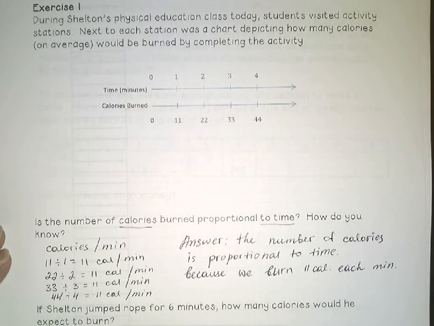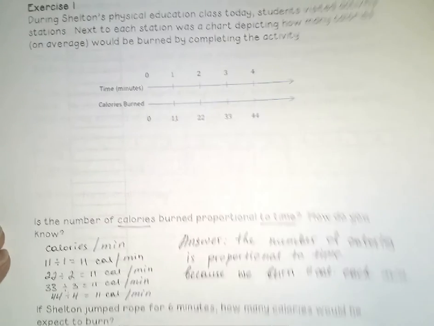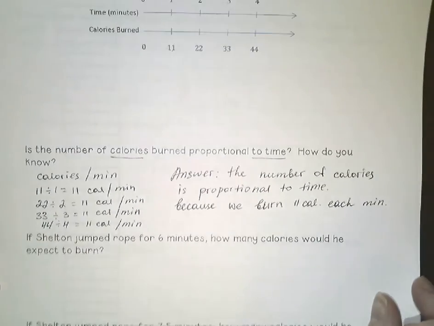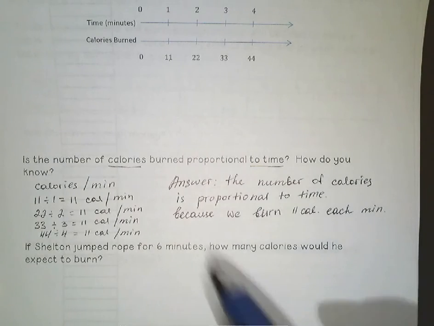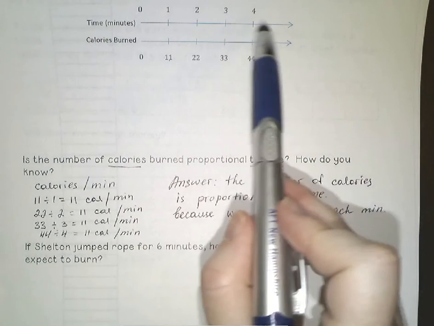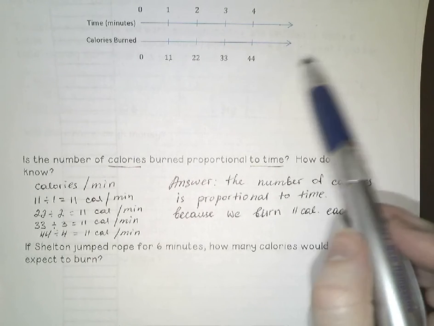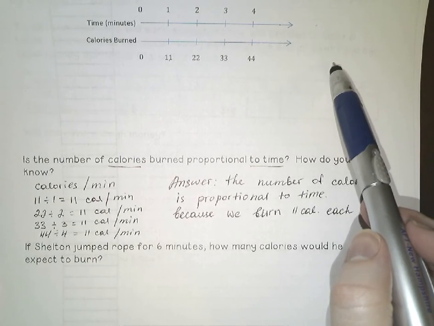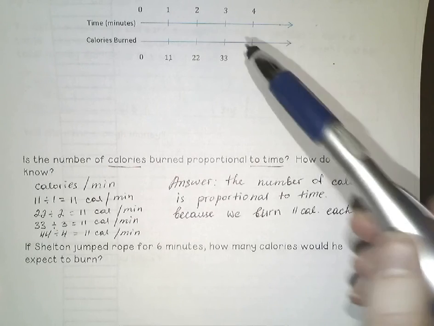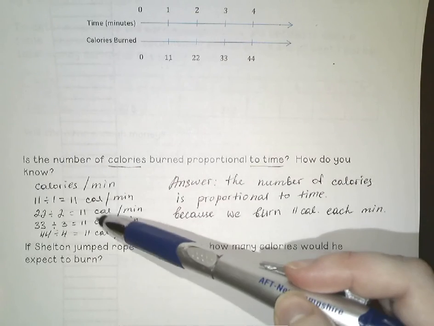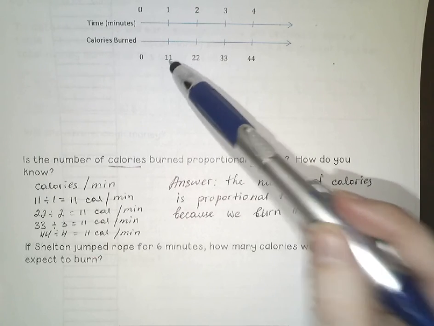Okay. If Shelton jumped rope for 6 minutes, how many calories would he expect to burn? So notice how here in the number lines we have 1, 2, 3, 4. We can add 5 and 6 minutes, and we can continue on this number line as well. I also see the relationship. So if I multiply the number of minutes by the number of calories per minute, I will get the calories burned.